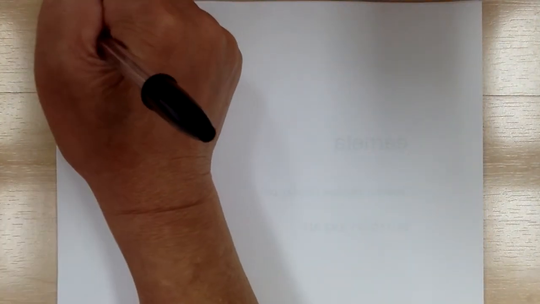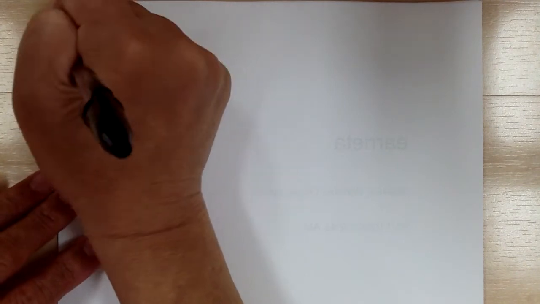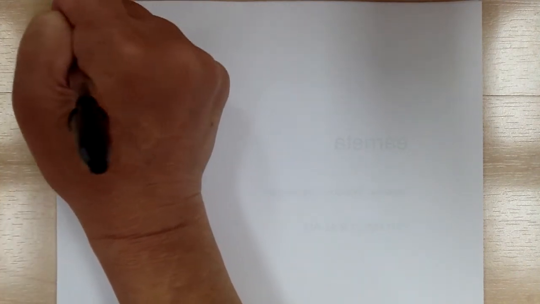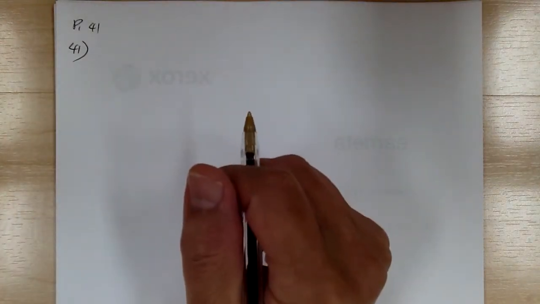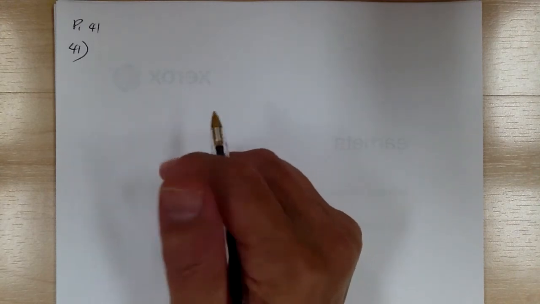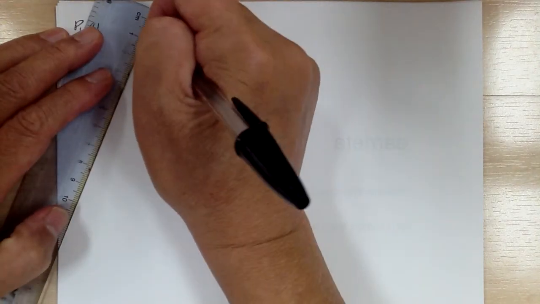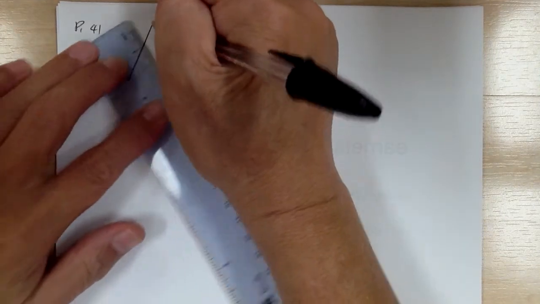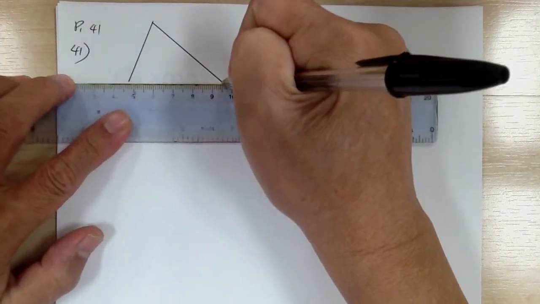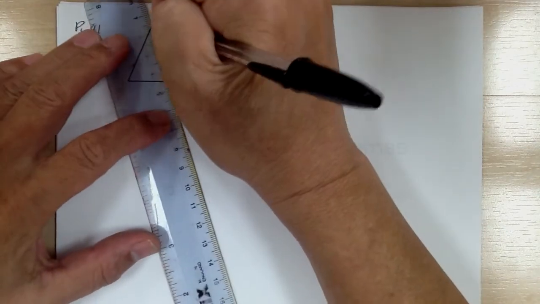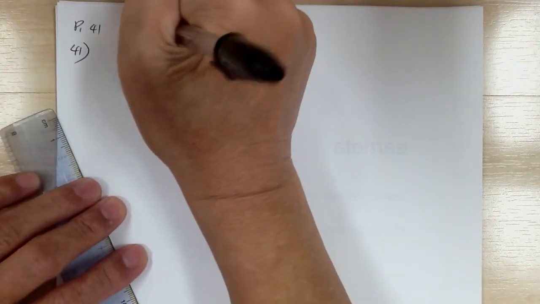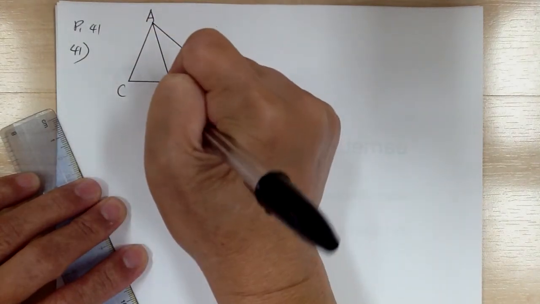Okay, let's go to the next one. Number 41. It says use the law of sines to prove the angle bisector theorem. Okay, let's label A, B, C, D.